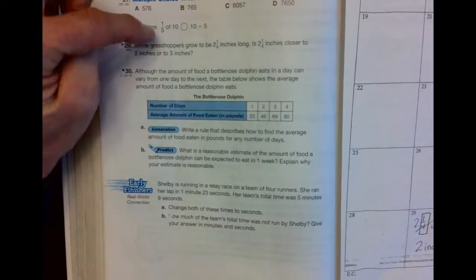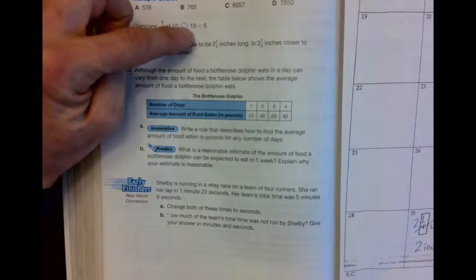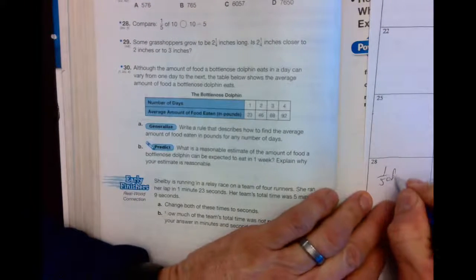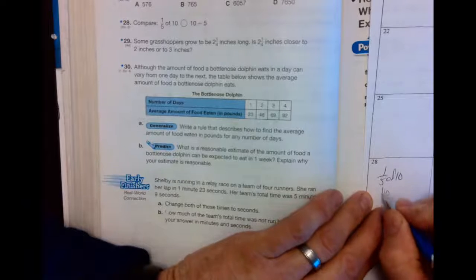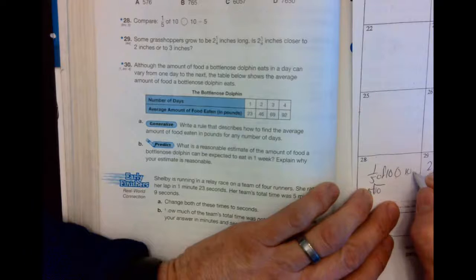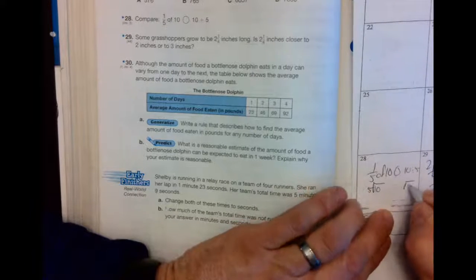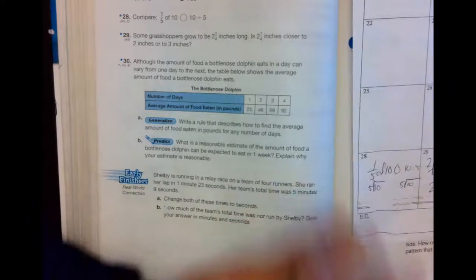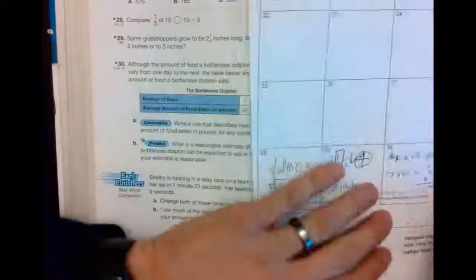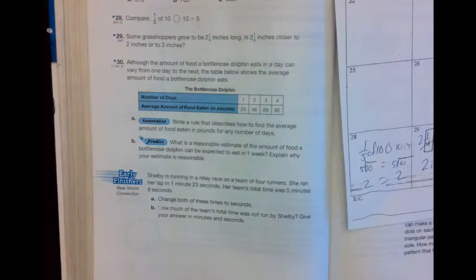Number 28. 1/5 of 10 compared to 10 divided by 5. 1/5 of 10 divided by the bottom number is really like 10 divided by 5 compared to 10 divided by 5. Do we even have to solve it? 10 divided by 5 compared to 10 divided by 5 is equal. But if you did solve it, you'd get 2 and 2, and 2 and 2 is equal.